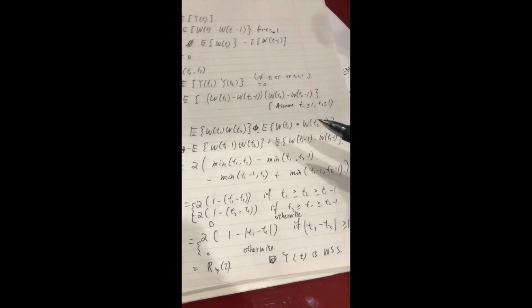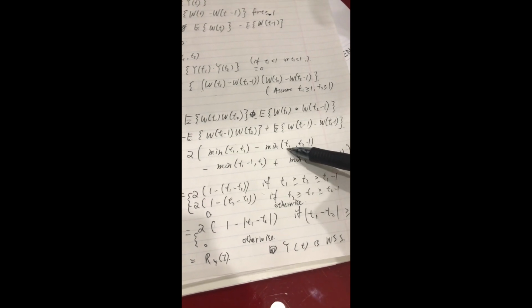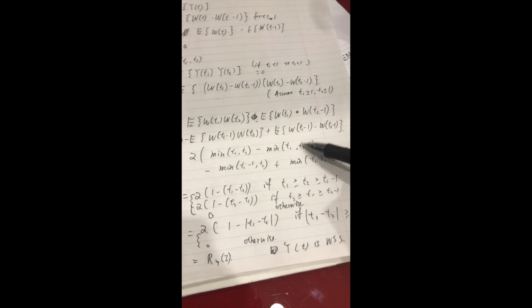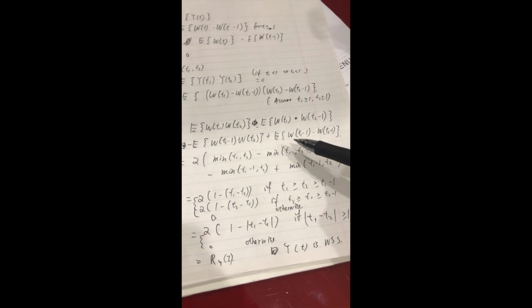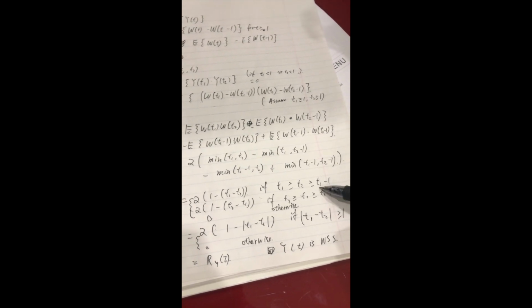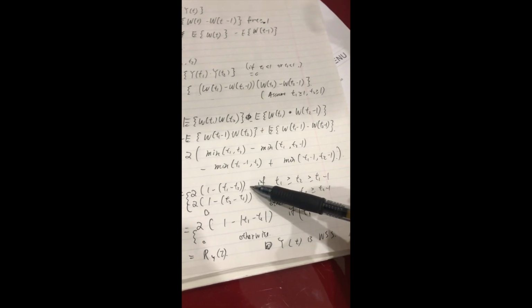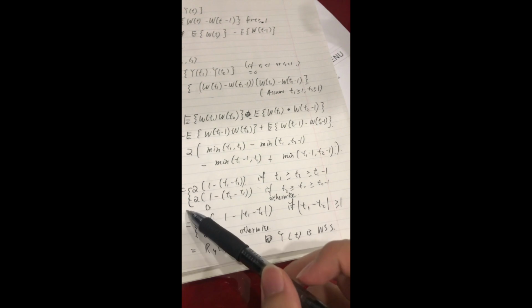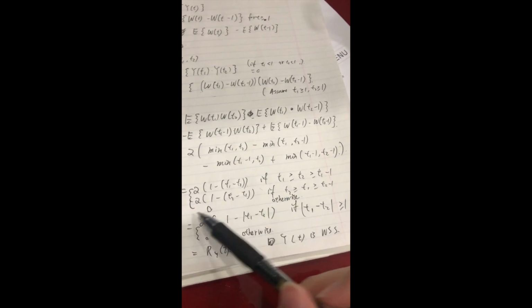Then we should be very careful about the relationship between t1 and t2. If t1 is larger than t2, and t2 is larger than or equal to t1 minus 1, it will become like this one, and for this condition it will be this one, and otherwise it's just 0.